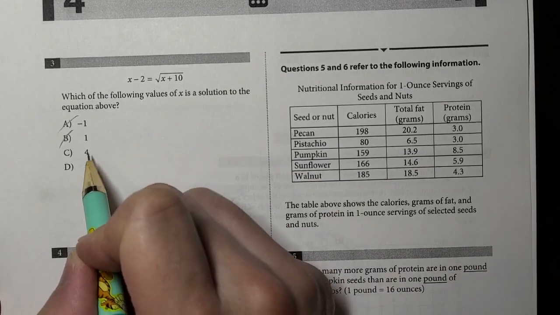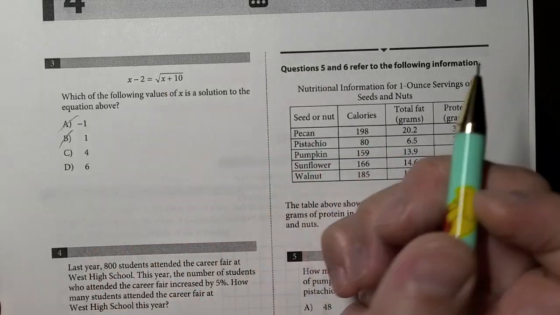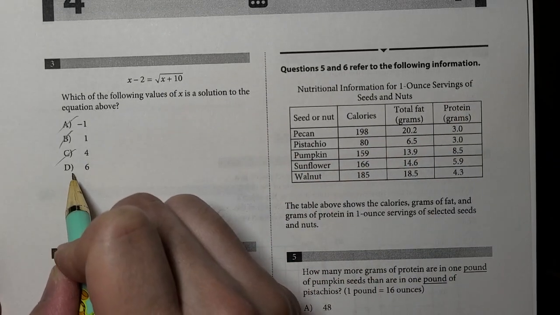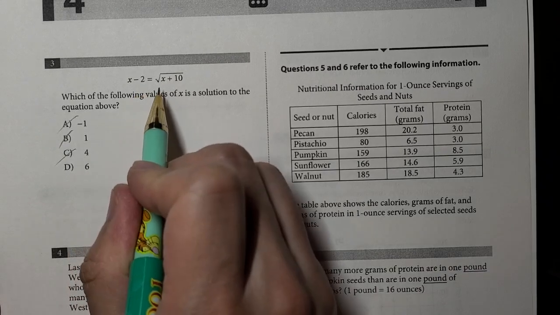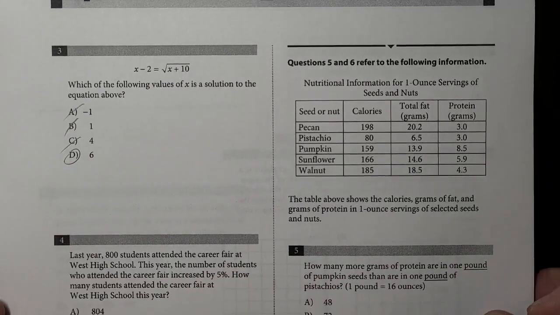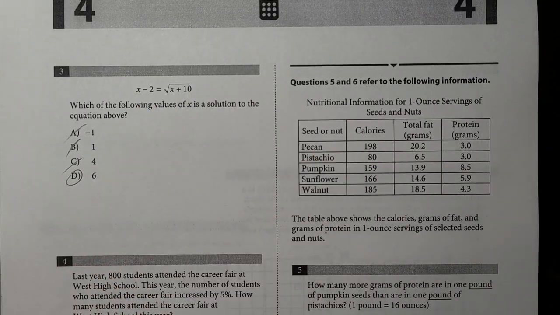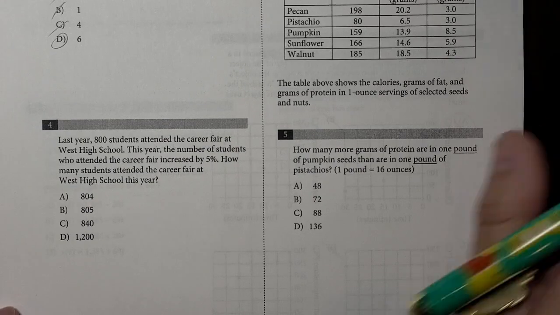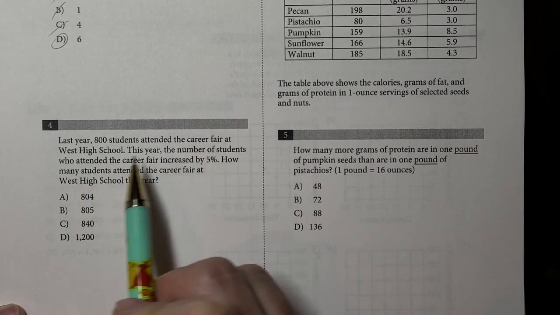If x is 4, you have 2 here. Square root of 14, that's for sure not that. If x is 6, you get 4 over here. Square root of 16 is 4, which equals 6 minus 2, which is 4. That's right. Okay, that's how I would solve that one. You could square both sides and then do all that shenanigans, but in this one, I feel like plugging it in might be faster. Last year, 800 students attended the career fair at West High School.